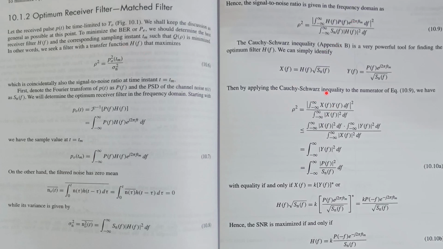So now we have the ratio, but using the Cauchy-Schwarz inequality, it must be less than or equal to this quantity, and we will target the maximum value of this. So how should it be maximized? In order to maximize your SNR, your H of f must be equal to this value, right? That is why H of f is called the optimum receiver, or matched filter.